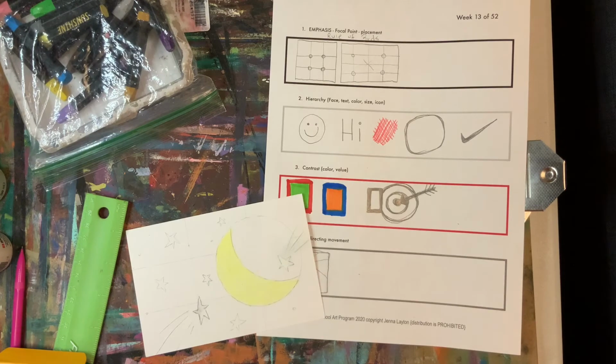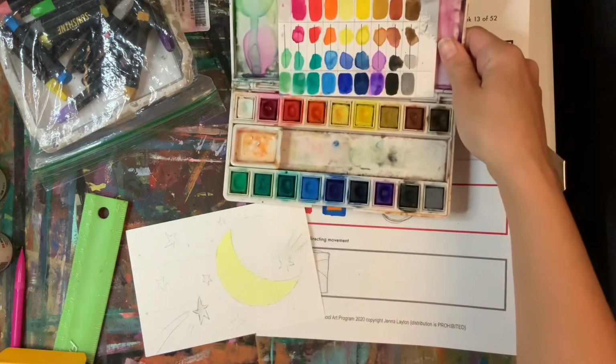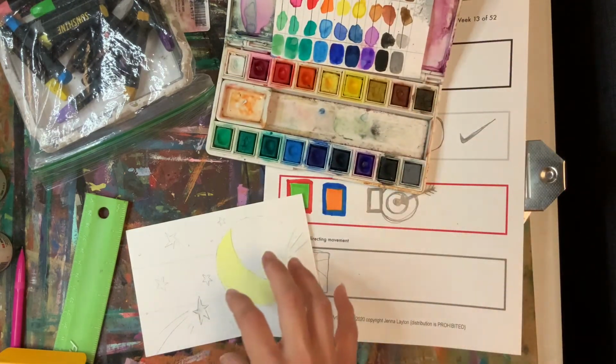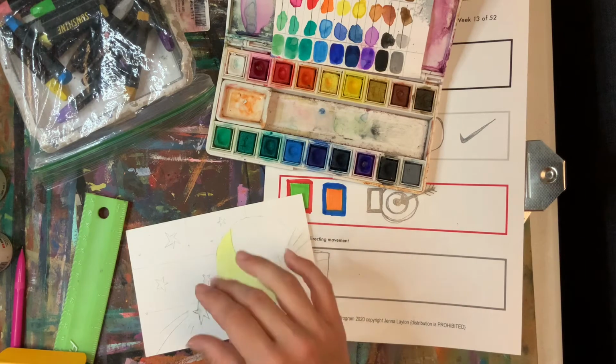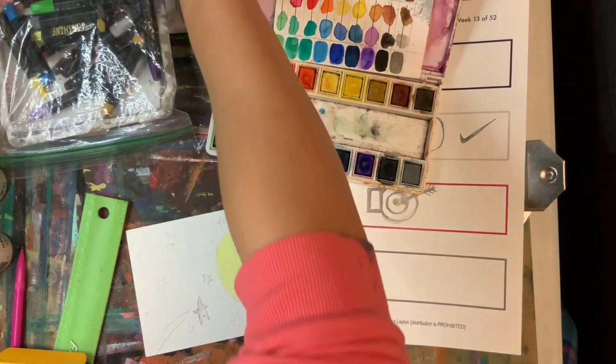The opposite of yellow is violet, so I'm going to do it very dark because this is light, but I'm also going to put some violet in there in the color.